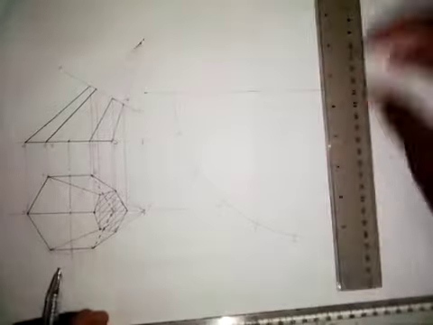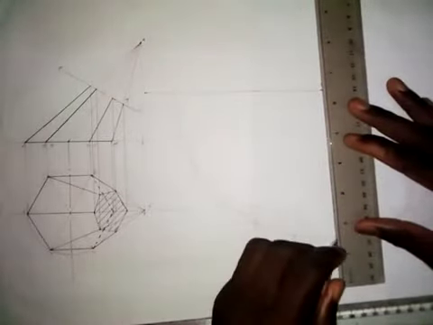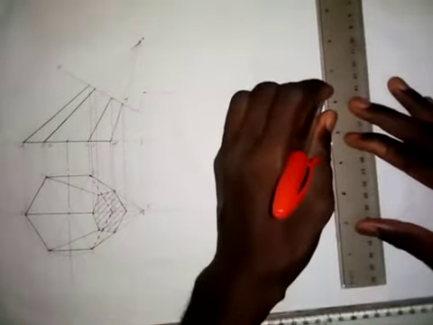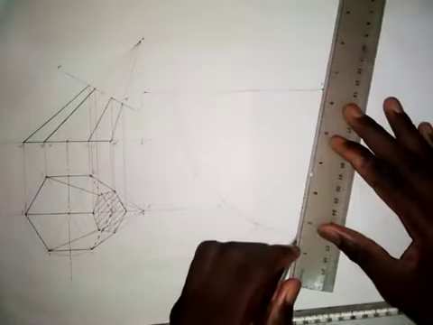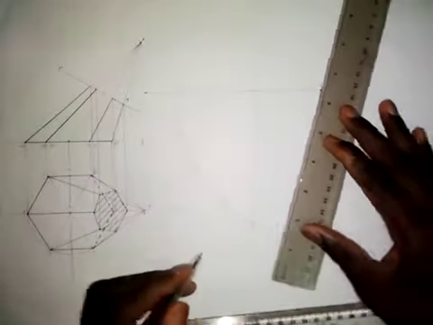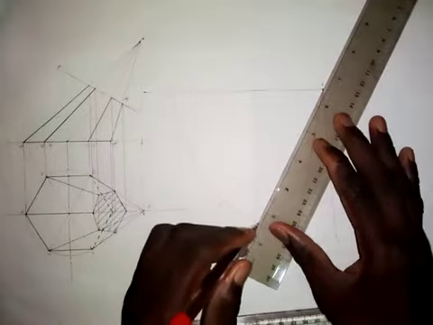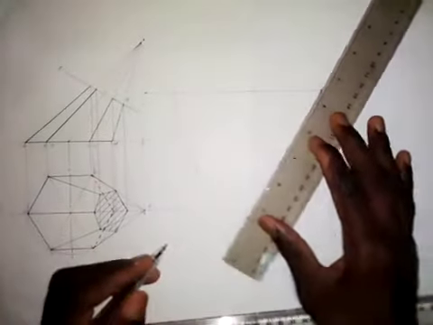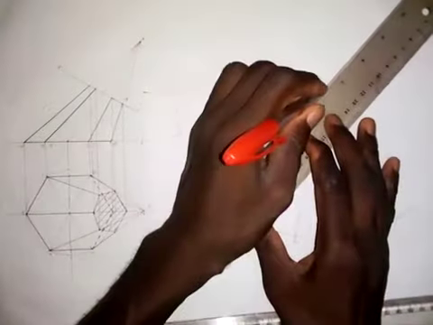The next thing I'm going to do is to join each of these points with point A. So I will draw a line from here to here. Here I will draw a line from here to here. Then from here I will draw a line.